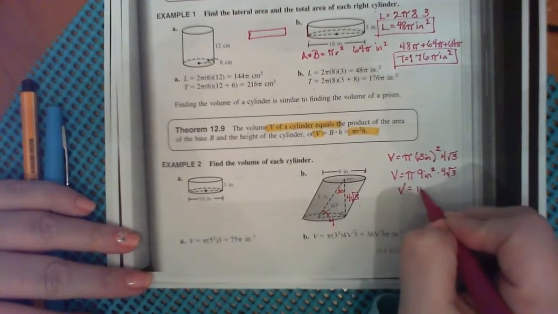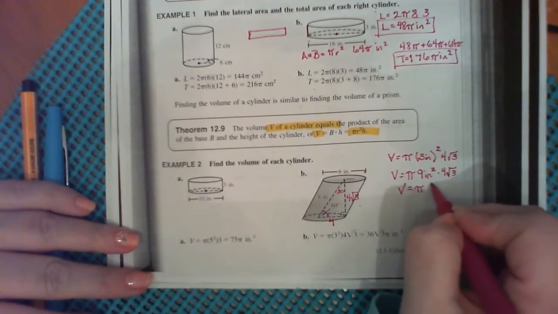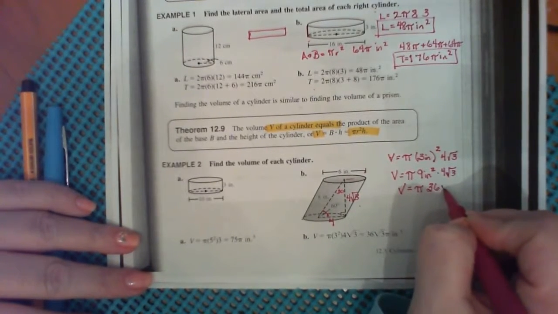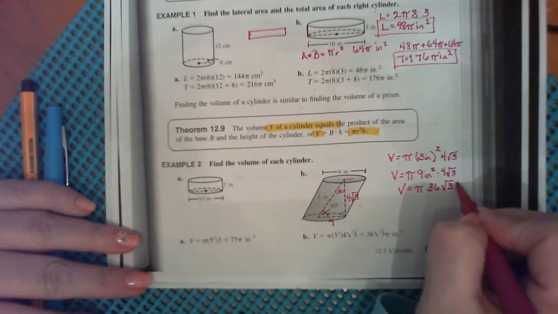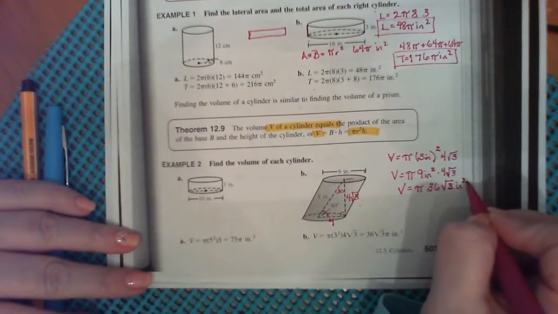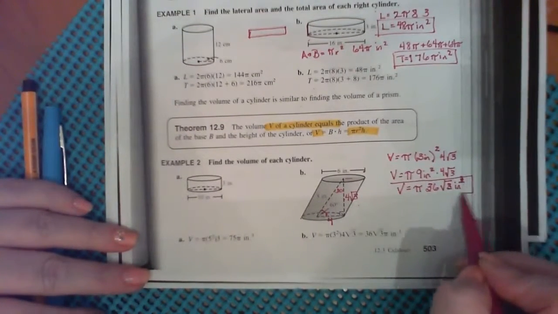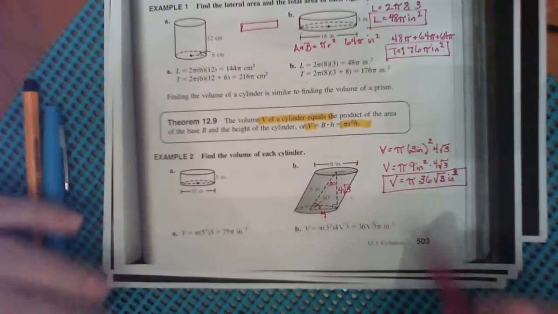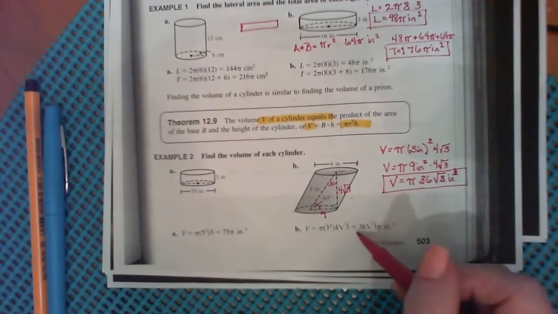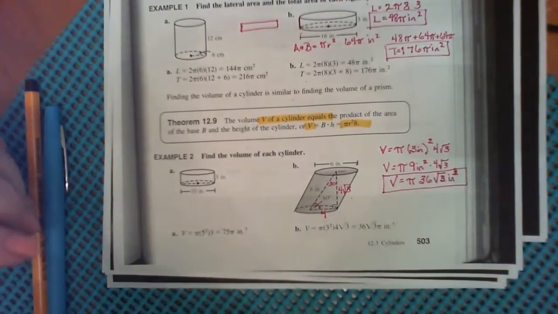So volume equals pi times 9 times 4 is 36 square roots of 3 inches squared. Oh, it should be cubed now because it's volume. The only thing they did different was they put the pi in the back. Otherwise, they got the 36 square roots of 3.